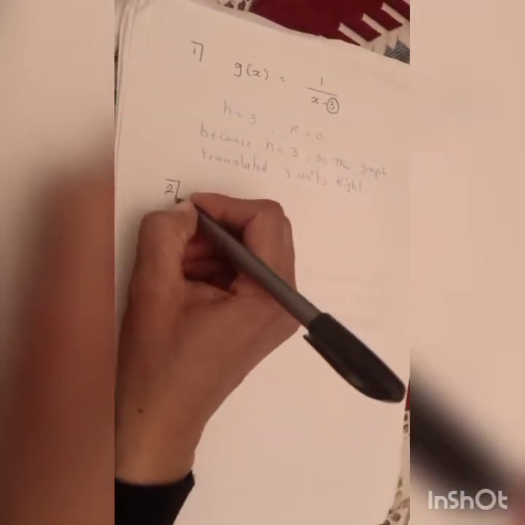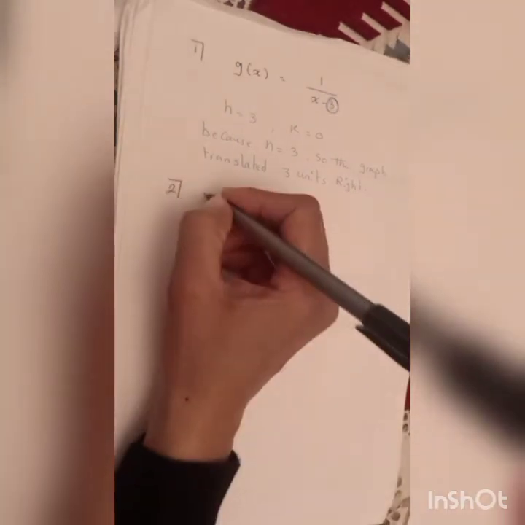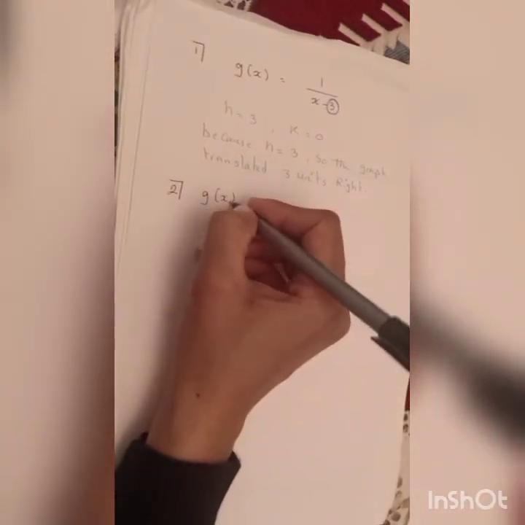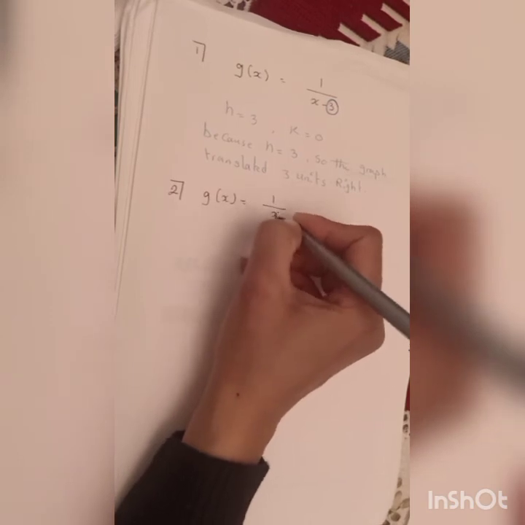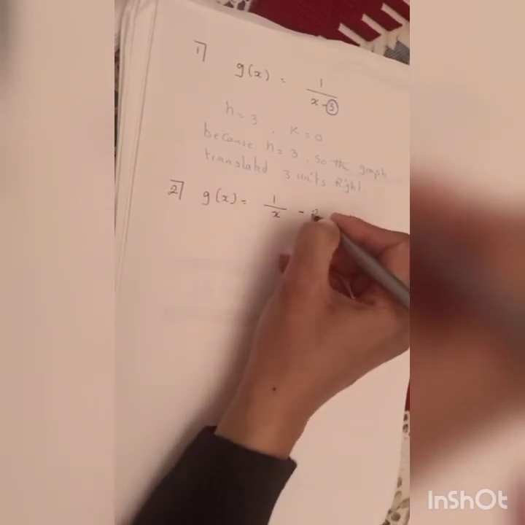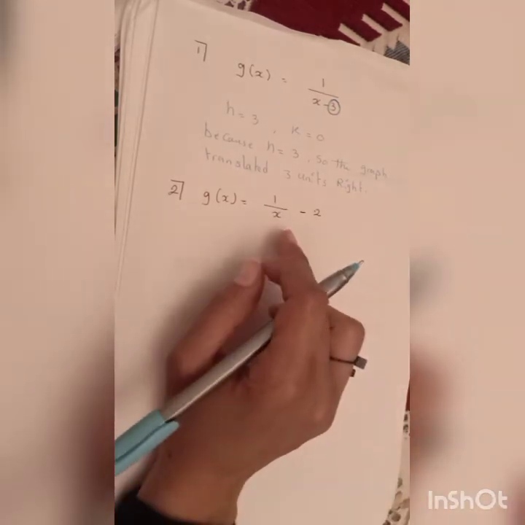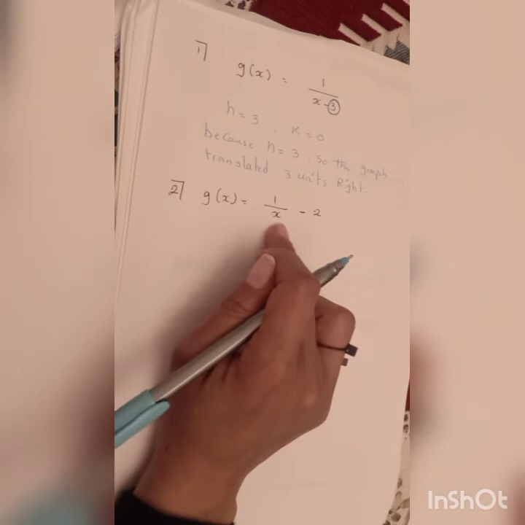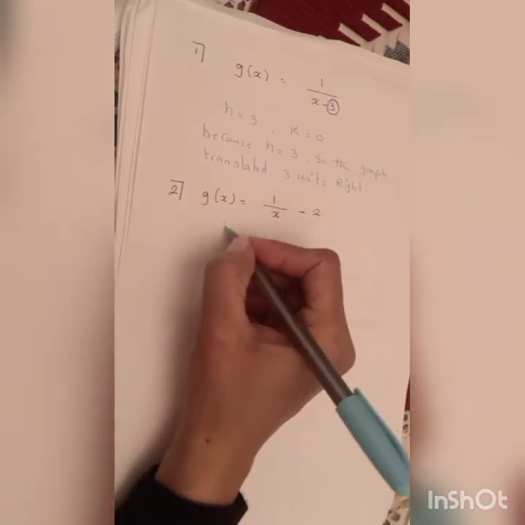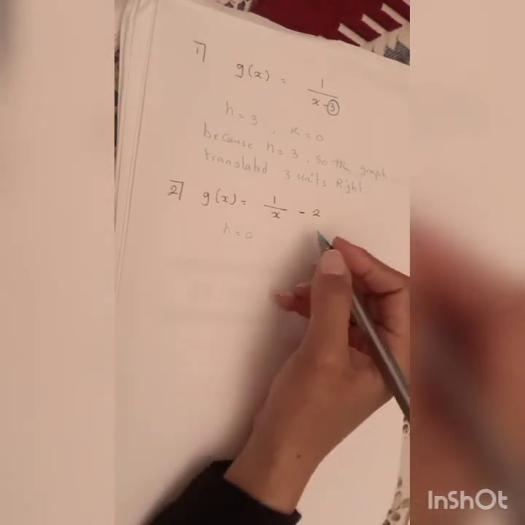Let's take another example. Number 2, g of x equals 1 over x minus 2. First, let's identify h and k. Do you have any h's here? No, so h equals 0. Do you have any k's here?